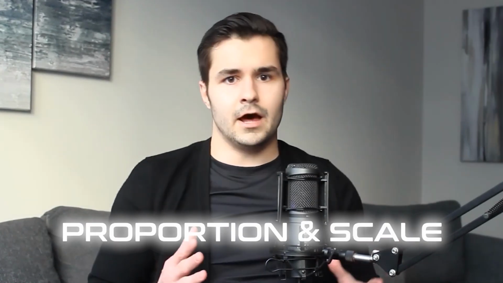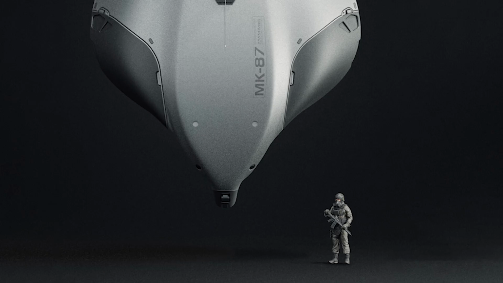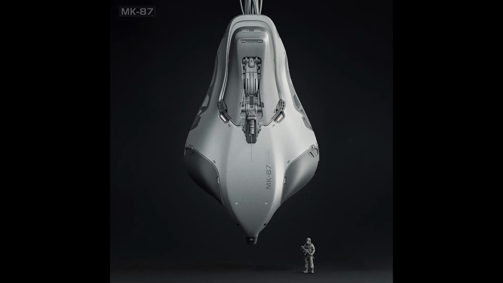And next up on the list, we have proportion and scale. Now, this is something that a lot of people don't use, but it is an easy way to communicate more about your model. Take this render that I made a few months ago. Now, take away the human from it. When we do this, it's hard to tell exactly how large this model is. Maybe it's massive, or maybe it's a toy. Adding a human element and adjusting the size immediately tells the viewer how large the ship actually is.